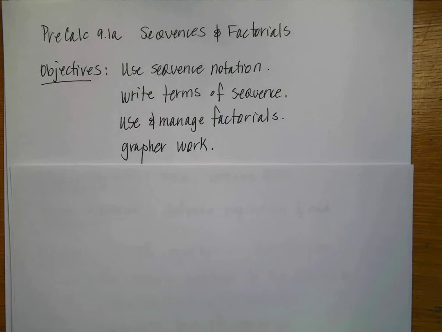We're going to start our chapter on sequences and series and factorials. Our objectives today are that we're going to use sequence notation, write terms of a sequence, use and manage factorials, and then do some grapher work.